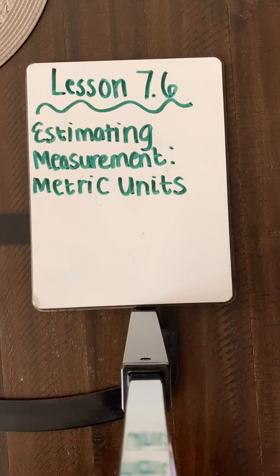So today we're going to continue talking about estimating measurements. And you remember, when you estimate, you're making an educated guess. Today we are going to think about measurement in terms of centimeters and meters. So let's review the relative size of the metric measurements.